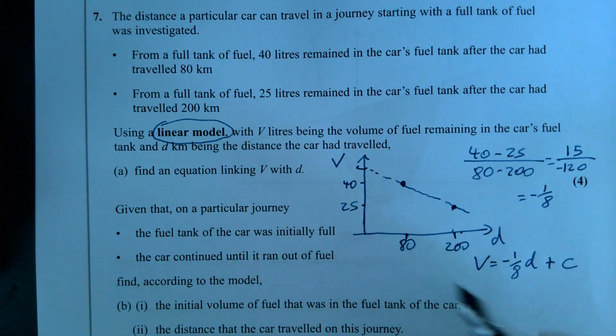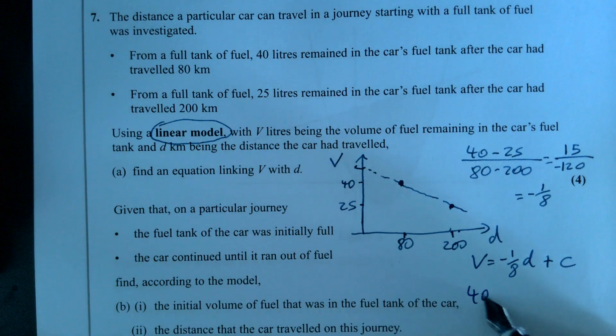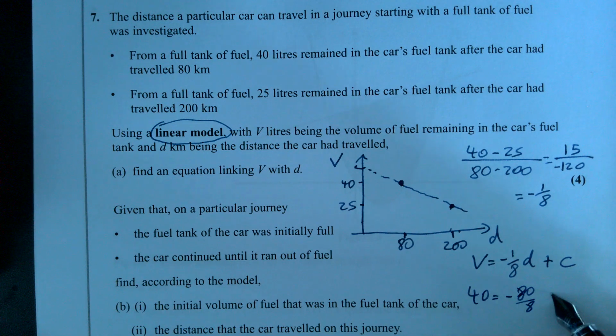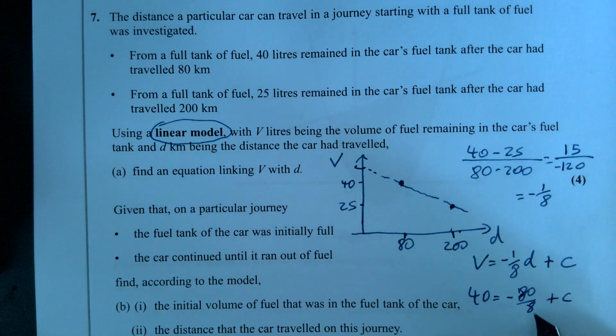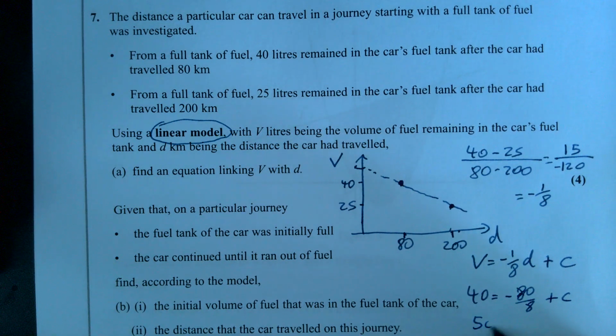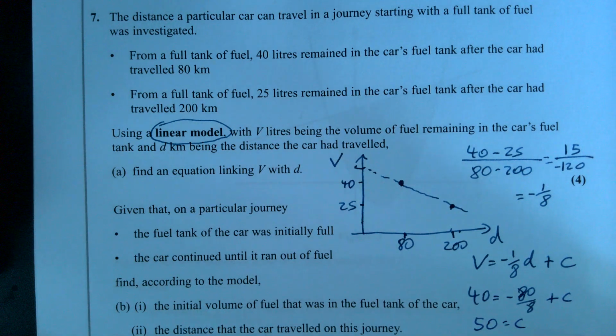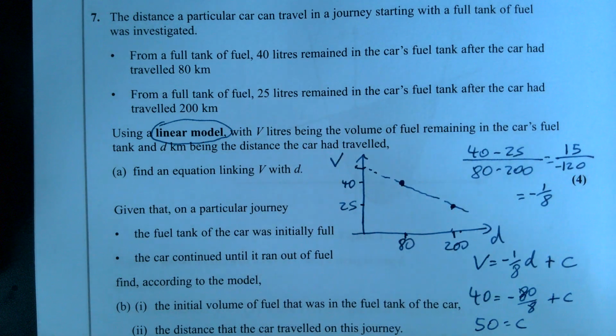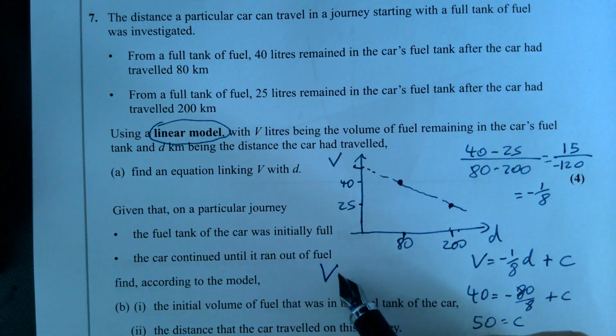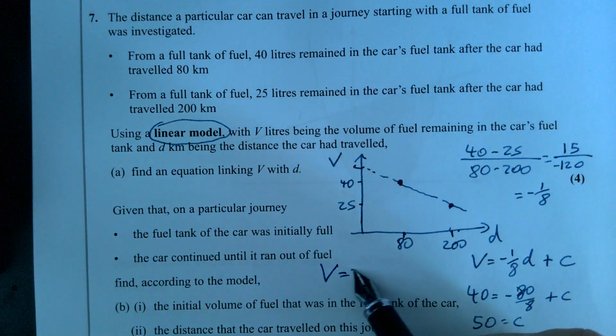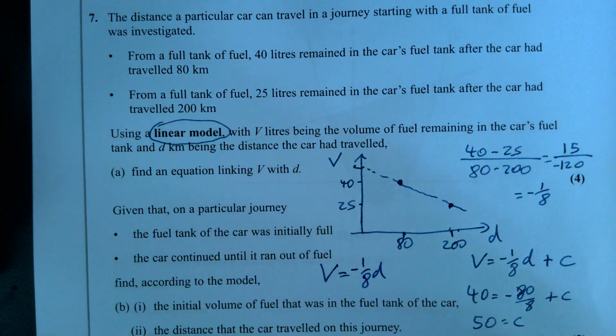So 40 is equal to minus 80 over 8 plus c, so that's minus 10. Add 10 to both sides: 50 equals c, and therefore our equation is v equals negative 1/8 d plus 50.